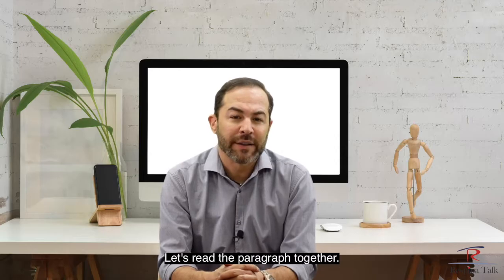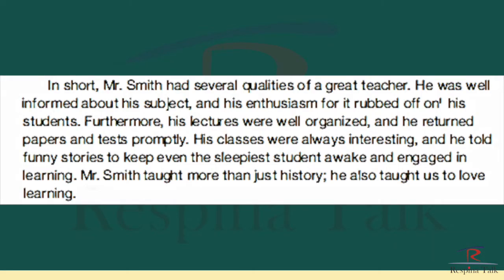Let's read the paragraph together. In short, Mr. Smith had several qualities of a great teacher. He was well informed about his subject, and his enthusiasm for it rubbed off on his students. Furthermore, his lectures were well organized, and he returned papers and tests promptly. His classes were always interesting, and he told funny stories to keep even the sleepiest students awake and engaged in learning. Mr. Smith taught more than just history. He also taught us to love learning.